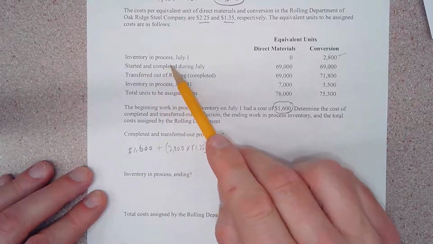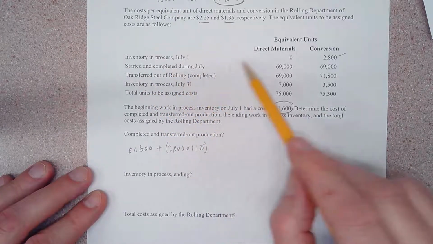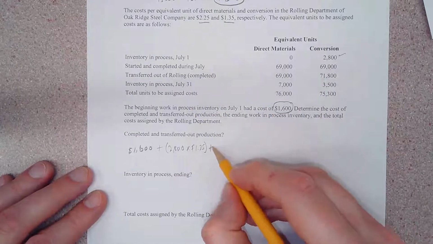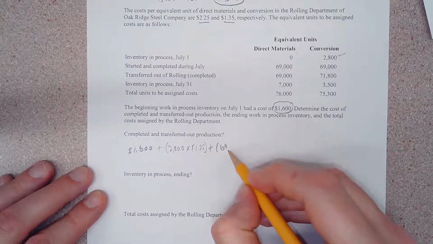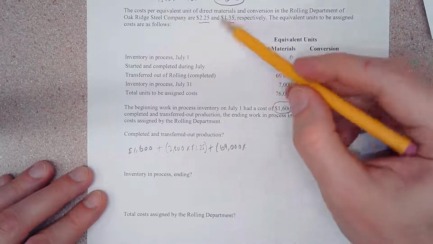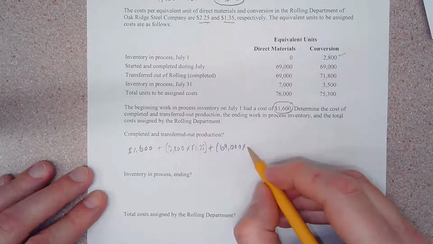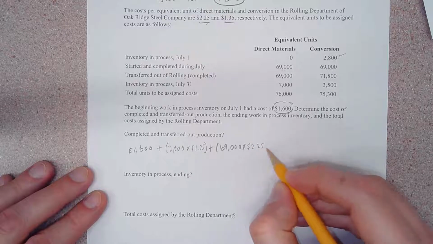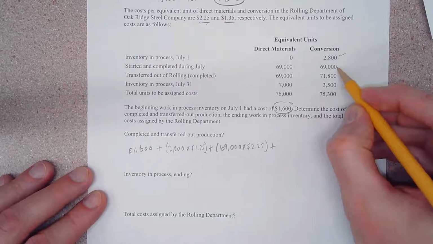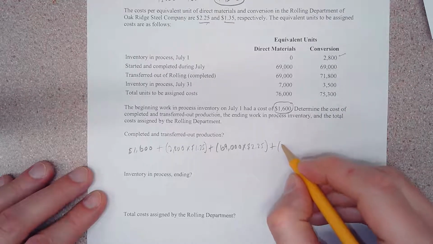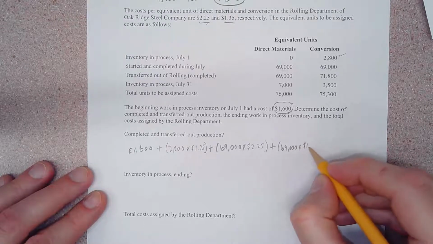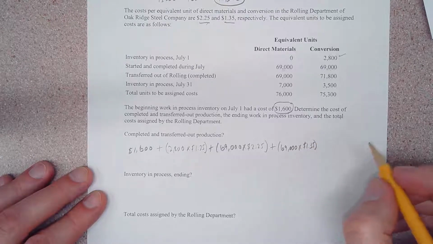Started and completed. Well, when they're completed, they're going to leave the department. So as to direct materials, we're going to have 69,000 units times our given rate of $2.25. And then we're also going to add to that these 69,000 conversion units times the given rate of $1.35.